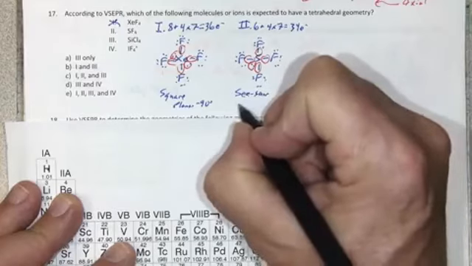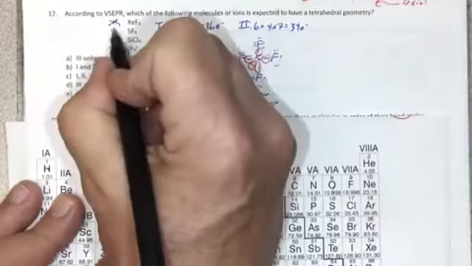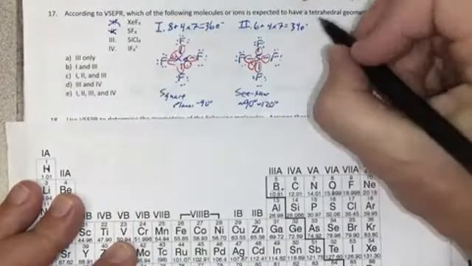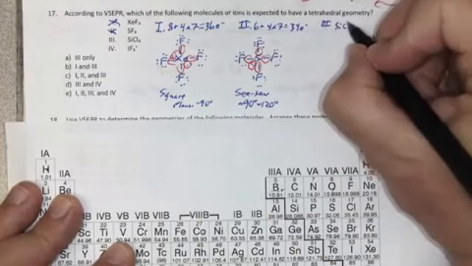It's approximately 90 and approximately 120 degree bond angles. And so that's not tetrahedral. Next, Roman numeral 3, we have silicon tetrachloride.